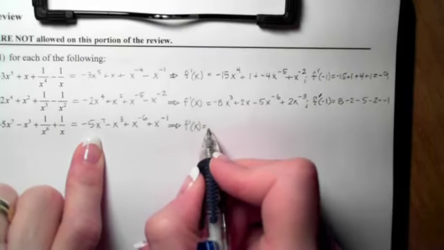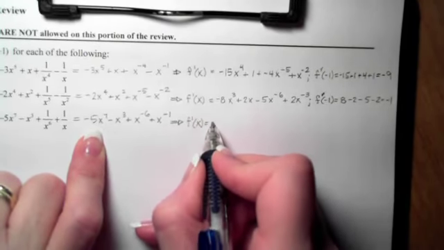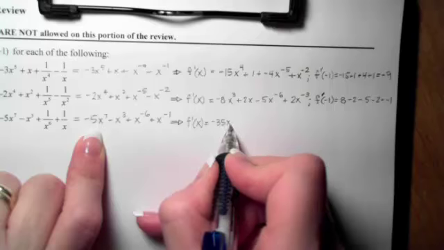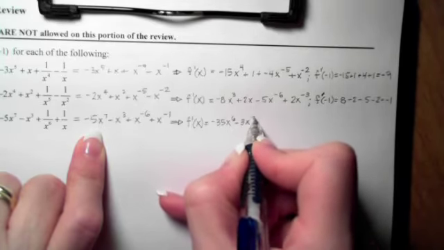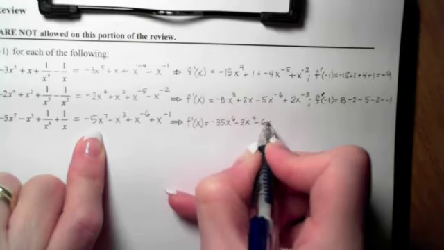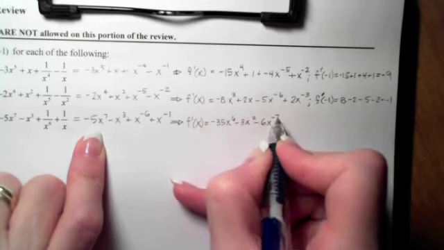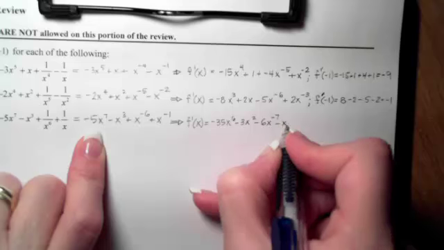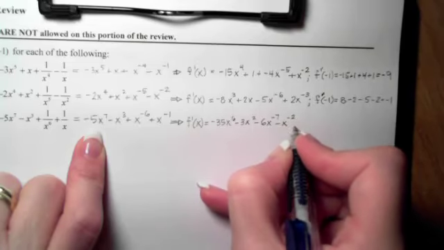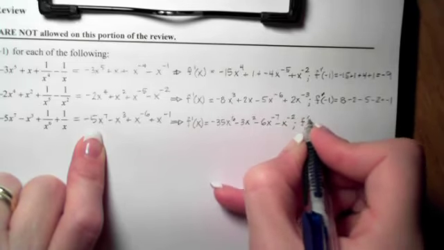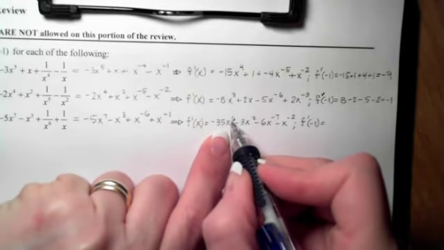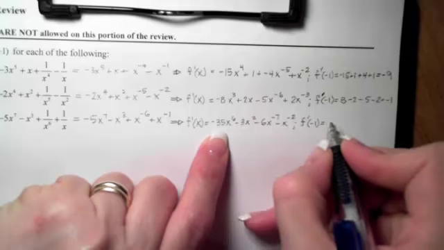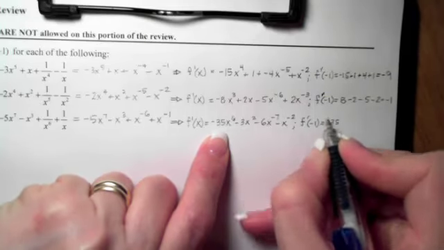Last, taking the derivative, we will have a -35x to the 6th minus a 3x squared minus a 6x to the -7th minus an x to the -2. Plug in a -1, be careful with the signs. Even powers generate positive, so a positive times a negative is a -35.